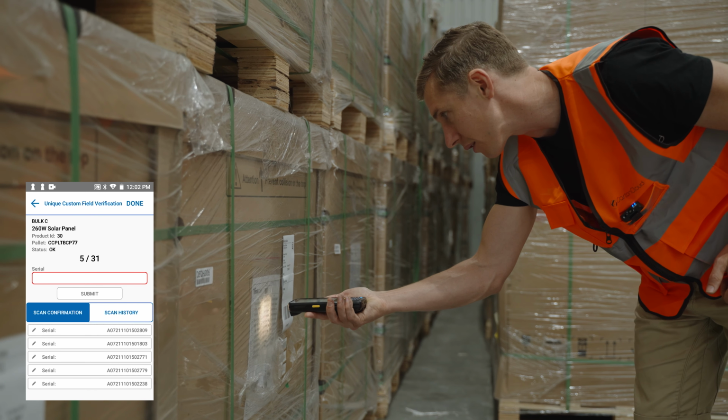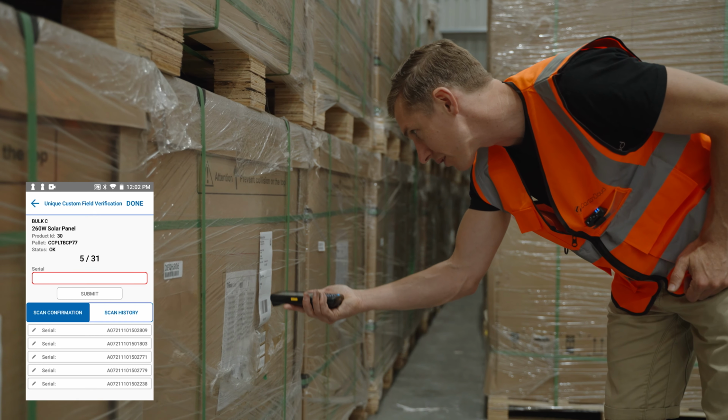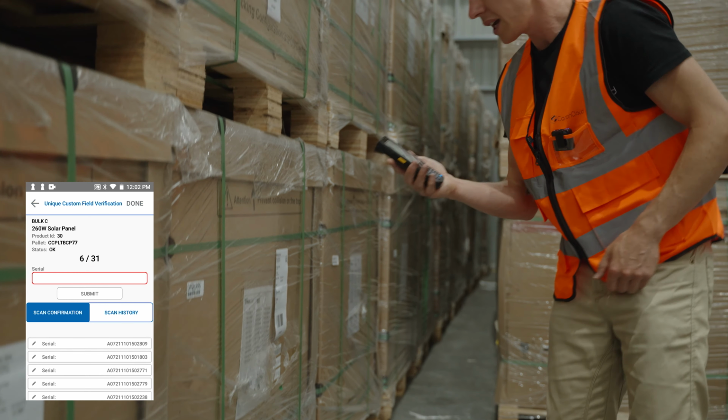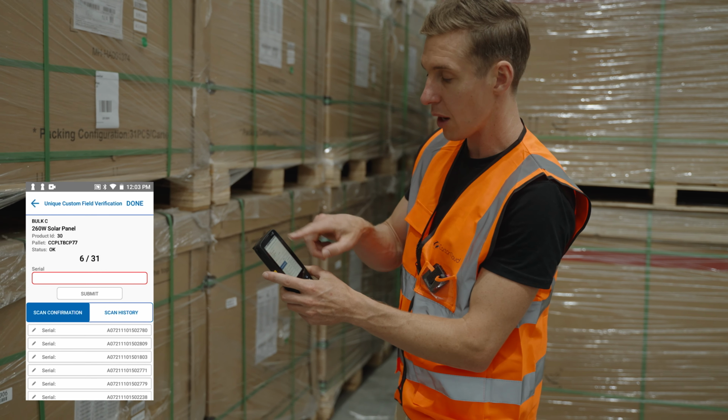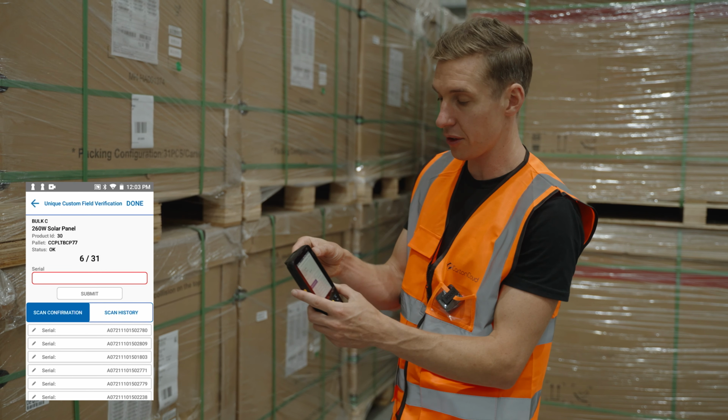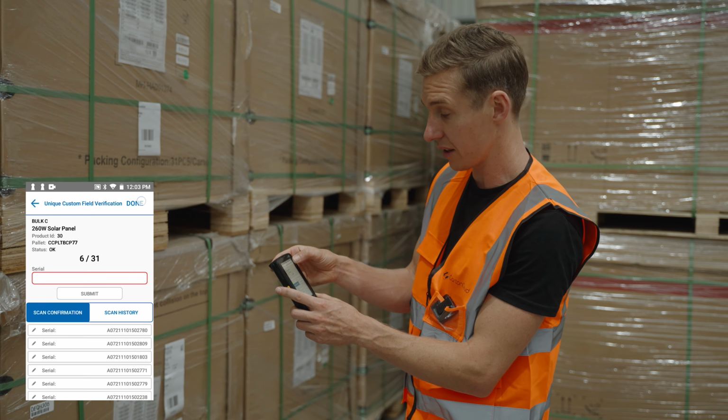Oh, there we go. Sorry, there's a bit of a fold on this. I'll go for that one. Each of those is being recorded against that particular pallet. And once I've scanned all 31, it'll say 31 of 31 in there, and I can just hit done.